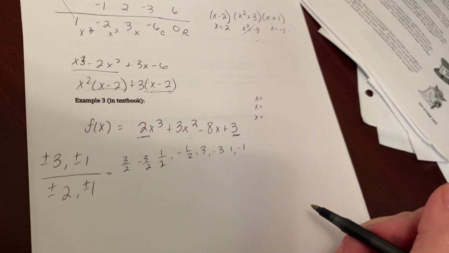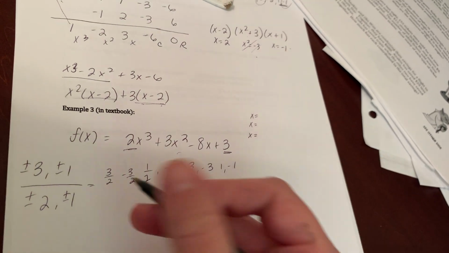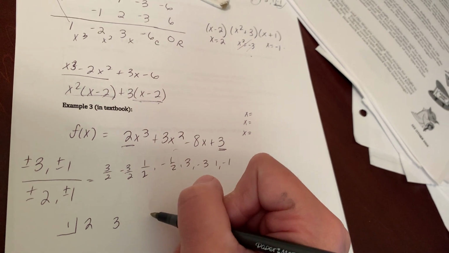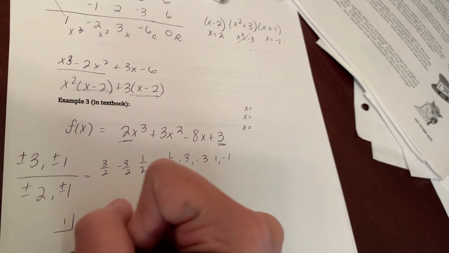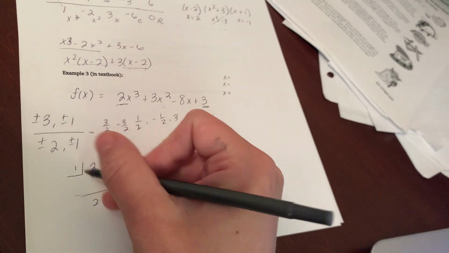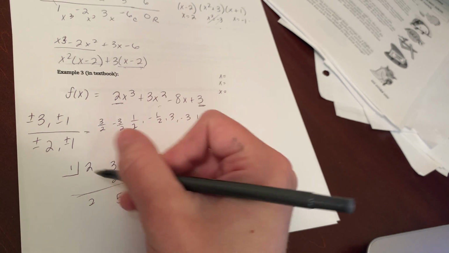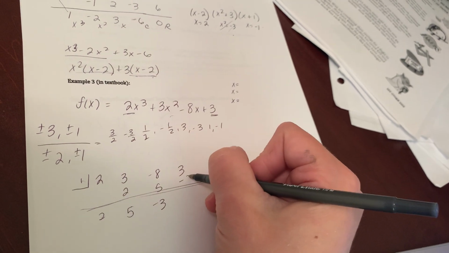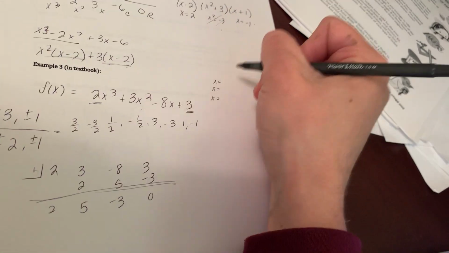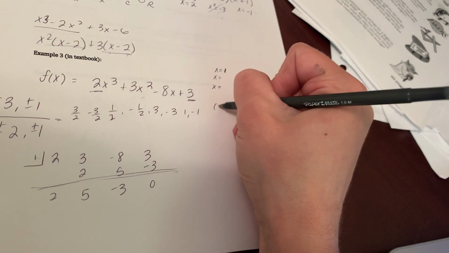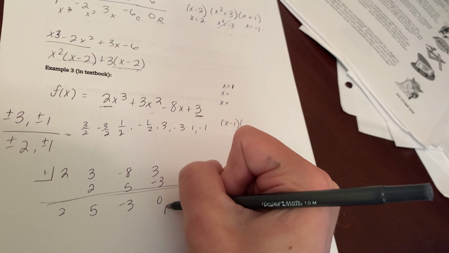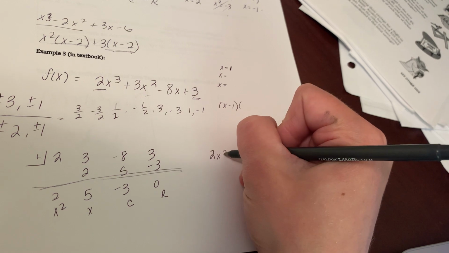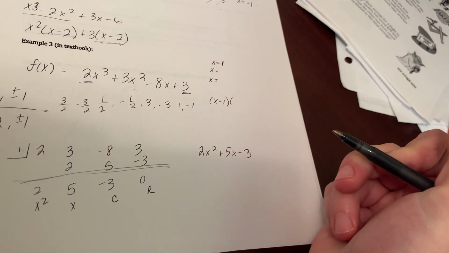Like I said, 1 to go with is 1 and -1 usually to start. So let's just try 1. I'm going to use synthetic division because it's actually a lot easier than actually trying to substitute in. And if it does work, you have the new leftover polynomial. So drop the 2. 1 times 2 is 2. 3 plus 2 is 5. 5. -8 plus 5 is -3. -3, 0. It worked. So if 1's a solution and x minus 1 was a factor, what's left over? Remainder, constant, x squared. You're left with 2x squared plus 5x minus 3.